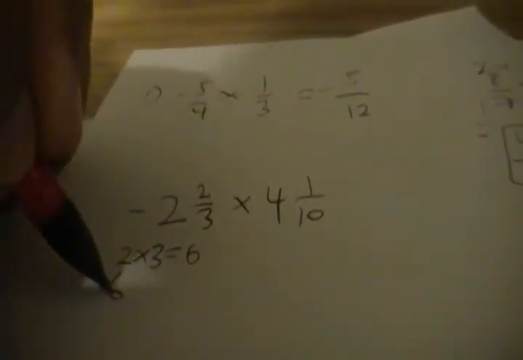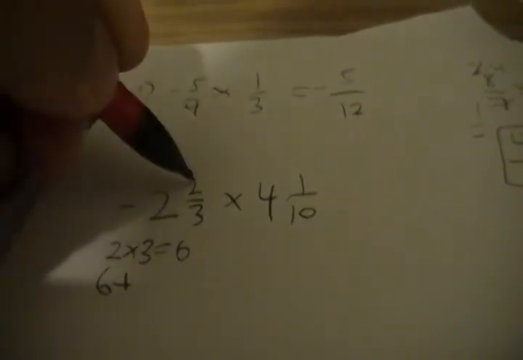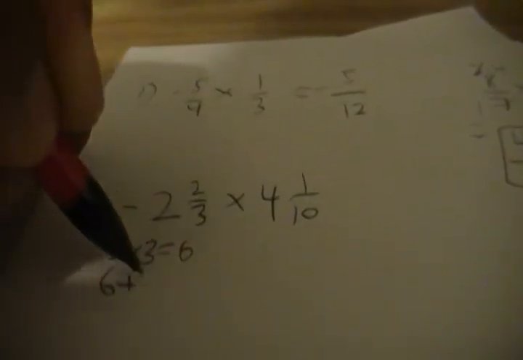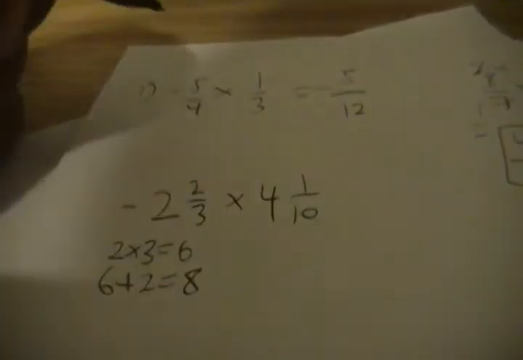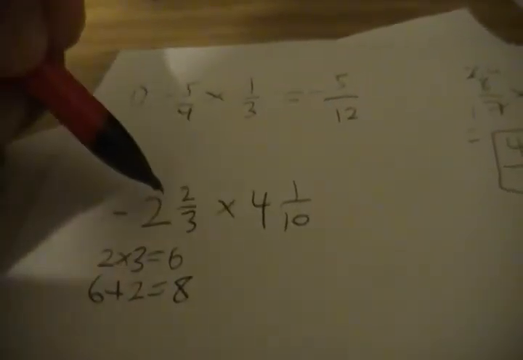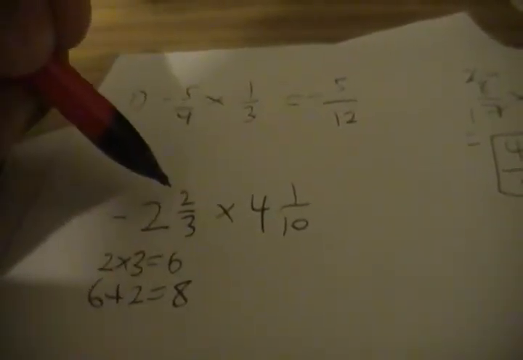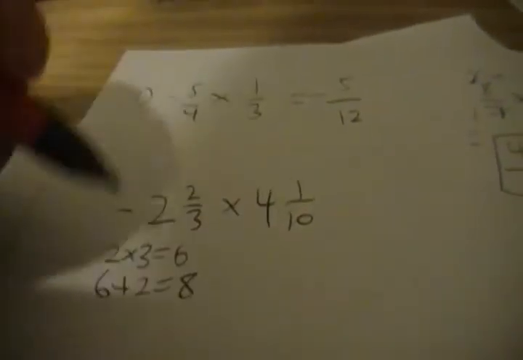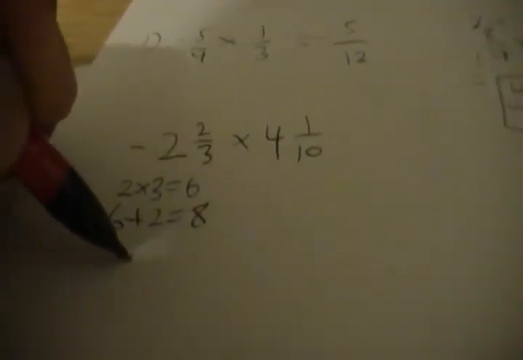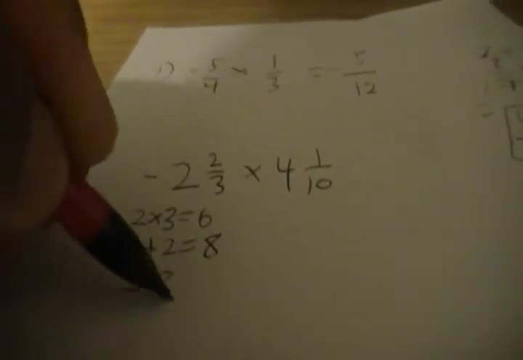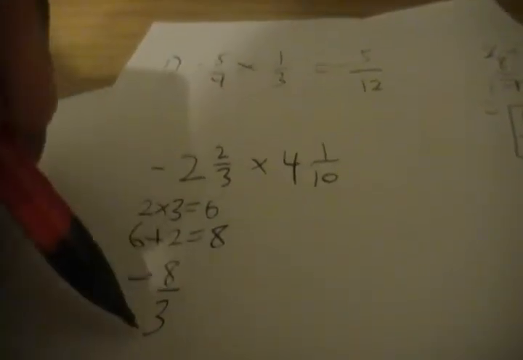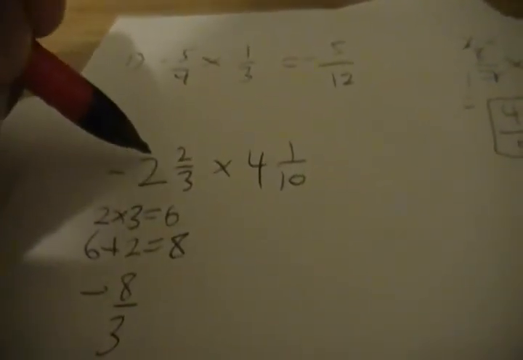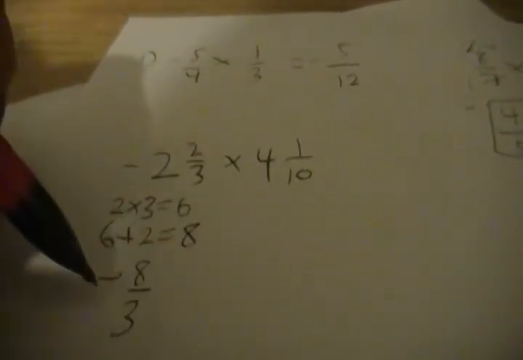Then from 6, we add the numerator, which is 2. So that equals 8. So this fraction turns out to be negative 8 over 3. Negative 8 over 3 is the same as negative 2 and 2/3.